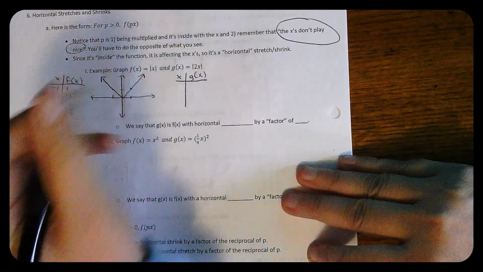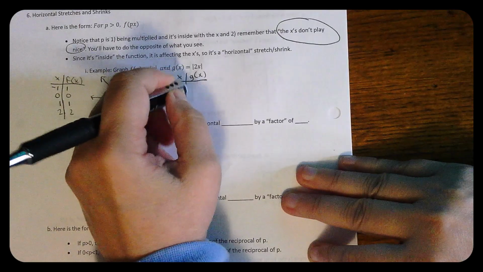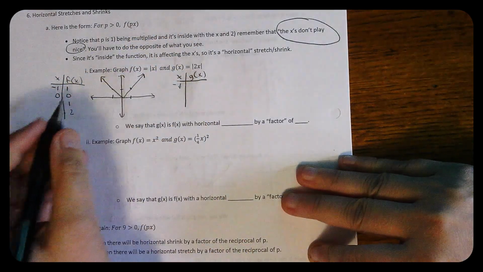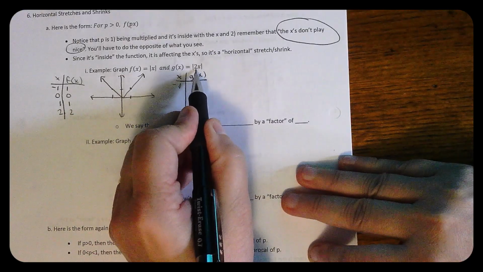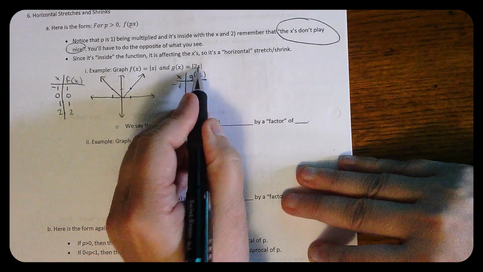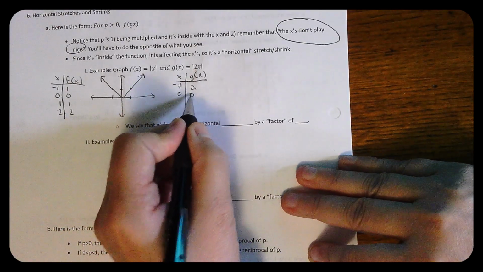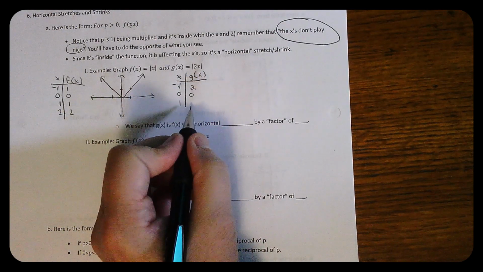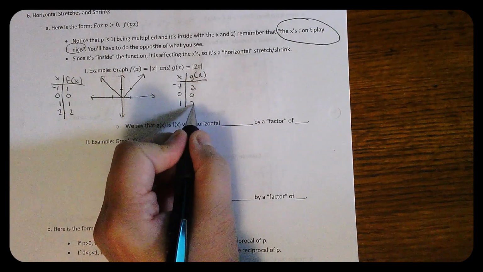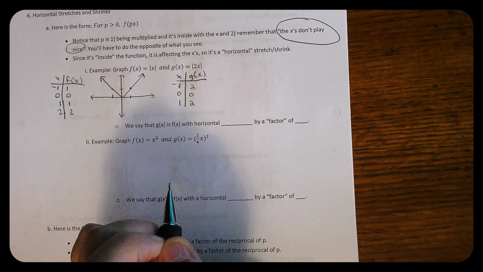Do some points. So if I put in -1, just like I did here, what happens? The first thing to do is you multiply by 2. 2 times -1 is -2. Then the absolute value of that is 2. 0 is still going to be 0. If you put in a 1, 2 times 1 is 2. Absolute value of 2 is 2. Okay? So notice what is happening.